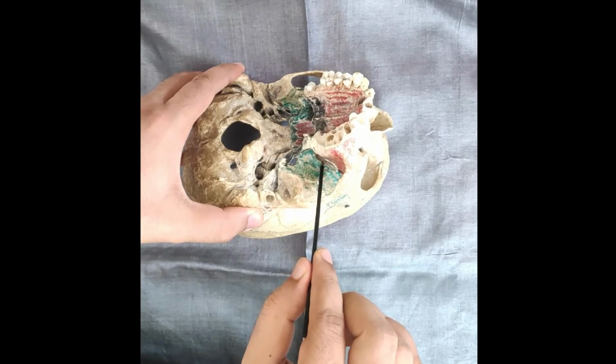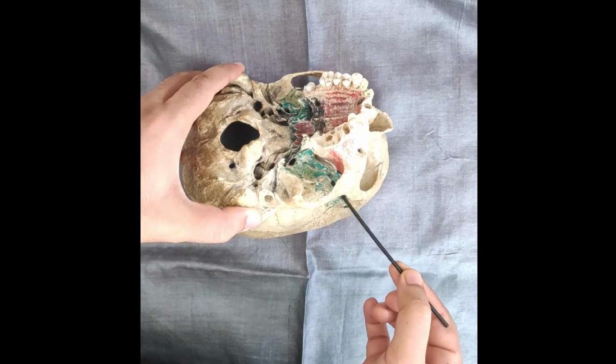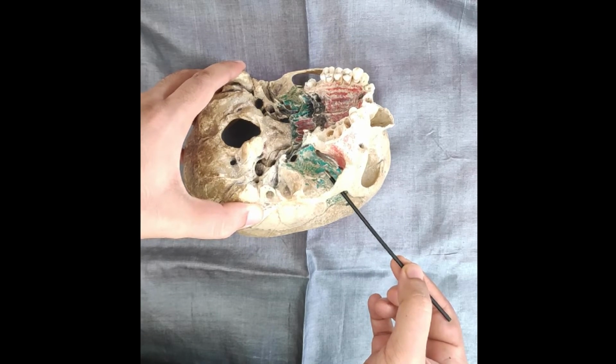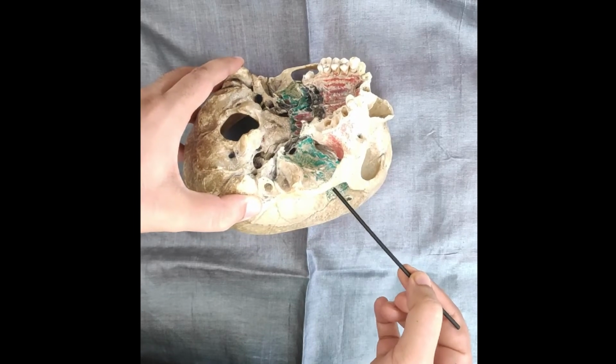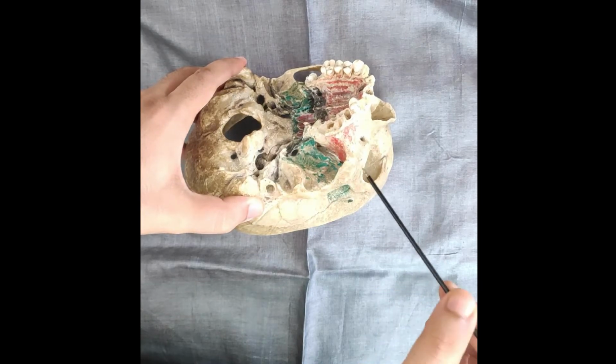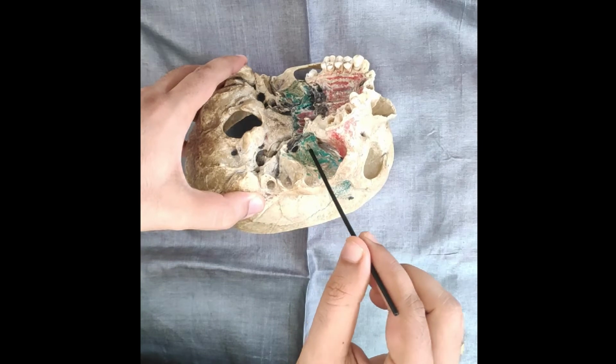And anterolaterally, this surface is limited by this crest over here, and that is known as the infratemporal crest. Laterally, it articulates with the squamous temporal bone over here, and medially it is continuous with the root of the lateral pterygoid plate, clearly seen.